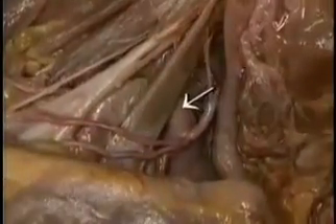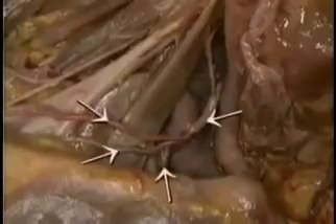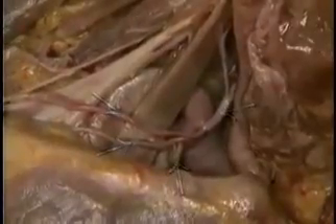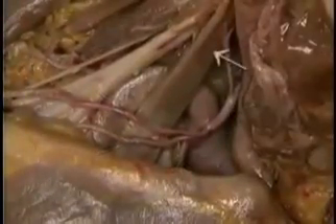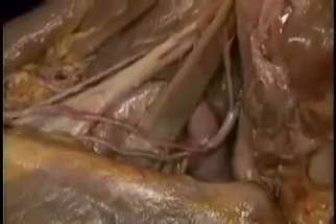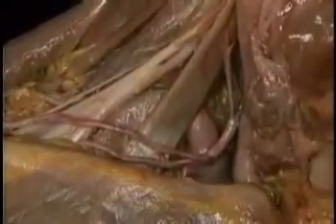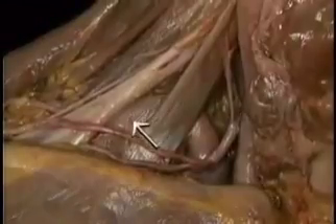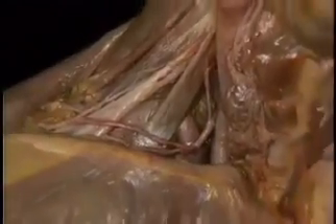On each side, the subclavian artery passes upwards and laterally, giving off these branches, which we'll see in a moment. It then passes behind this muscle, the anterior scalene, crossing the underlying first rib as it does so. Emerging here, it runs down beneath the clavicle toward the axilla to supply the upper extremity.